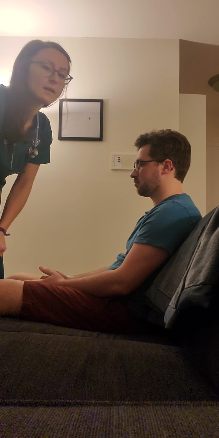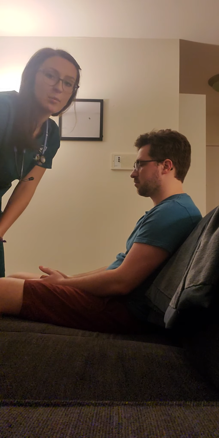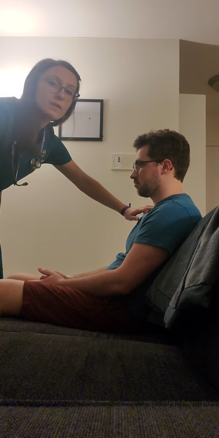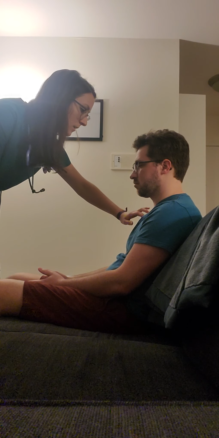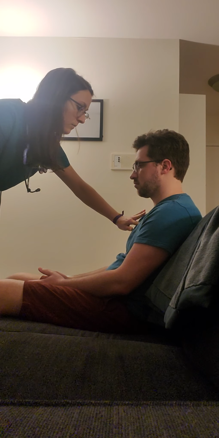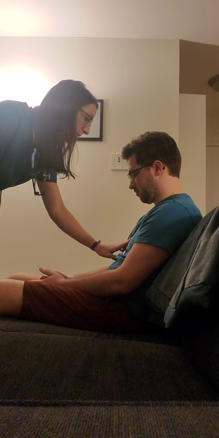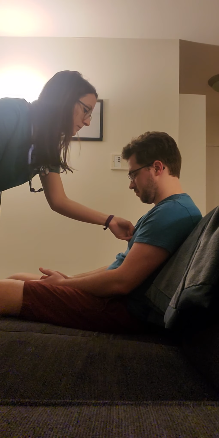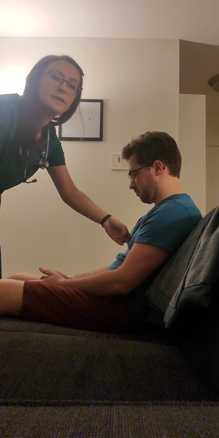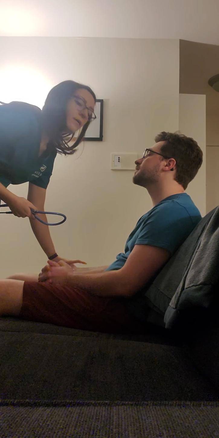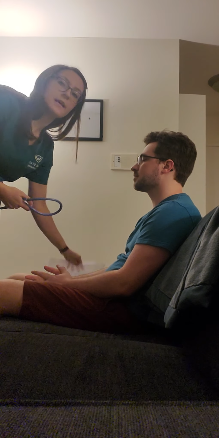Then I would go ahead and palpate the apical impulse. Again, 5th intercostal space. 1, 2, 3, 4, 5, midclavicular line. Okay, and that was about 2+. Then I will go ahead and auscultate heart sounds.